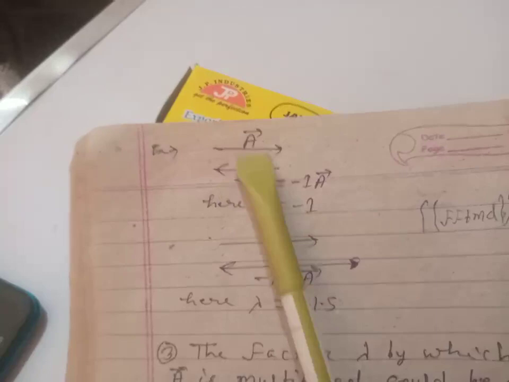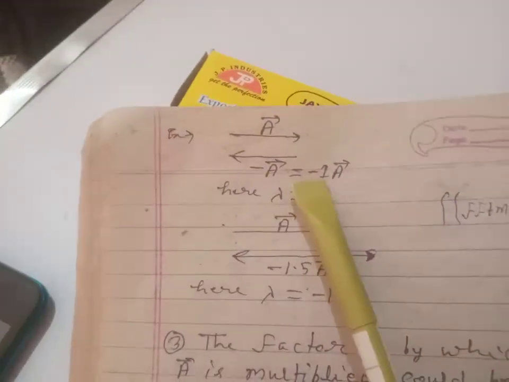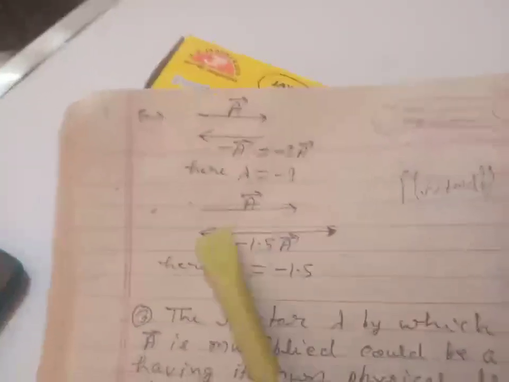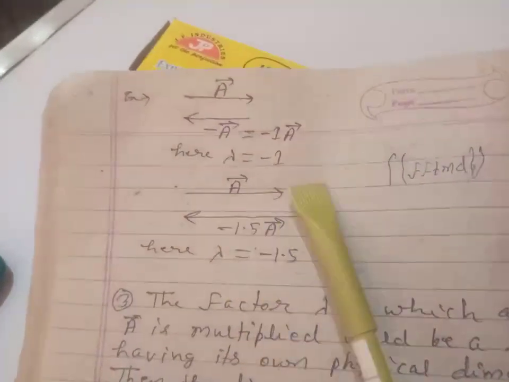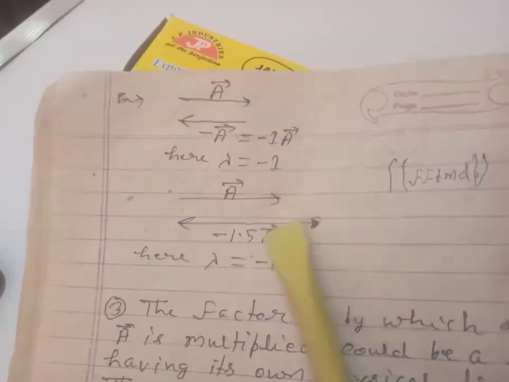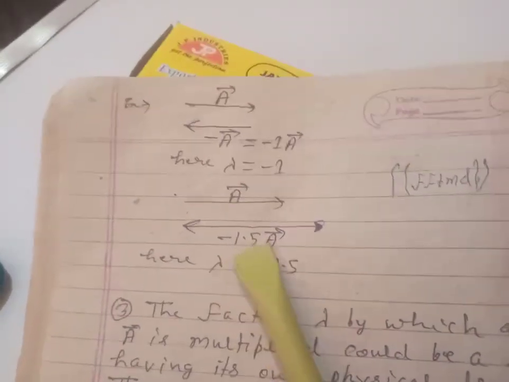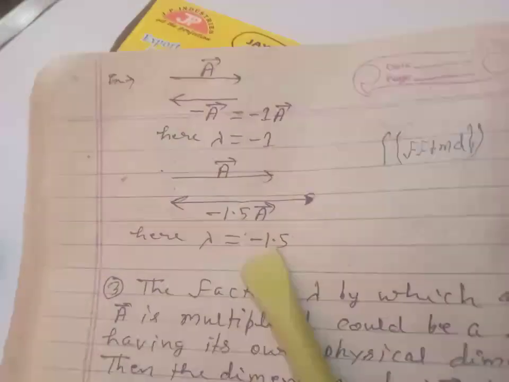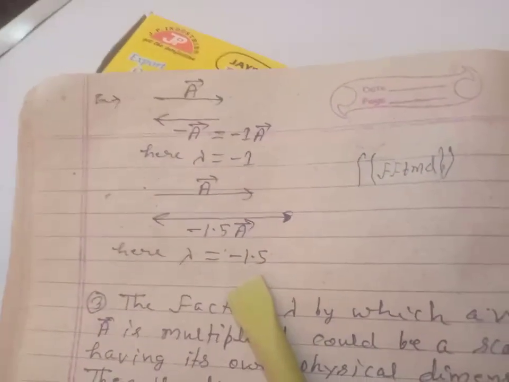Both have the same magnitude, but the direction is opposite. It can be written as minus 1 times A vector. Here lambda equals minus 1. Again you see vector A, and if we multiply it by minus 1.5, it will be in this direction, and lambda will be minus 1.5.